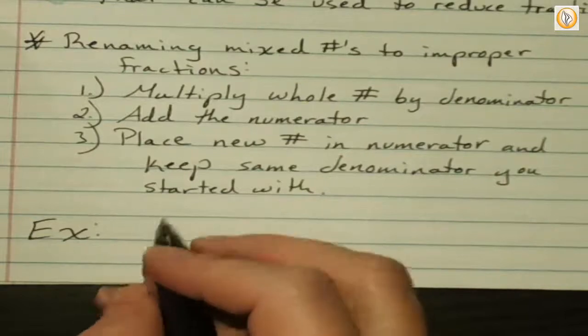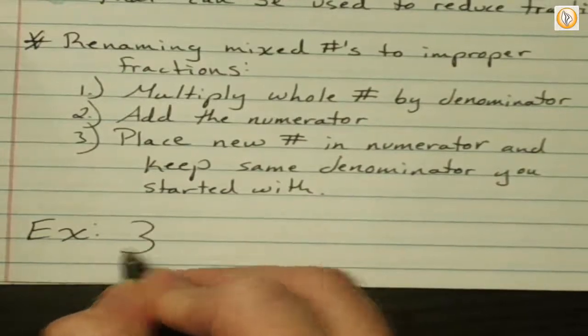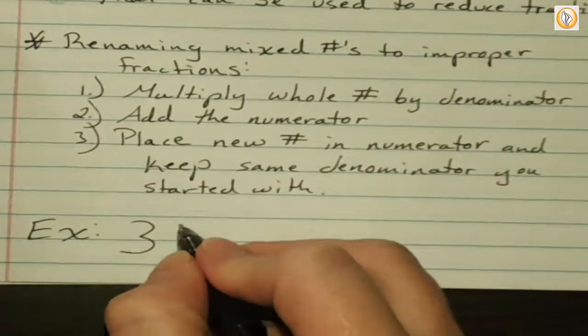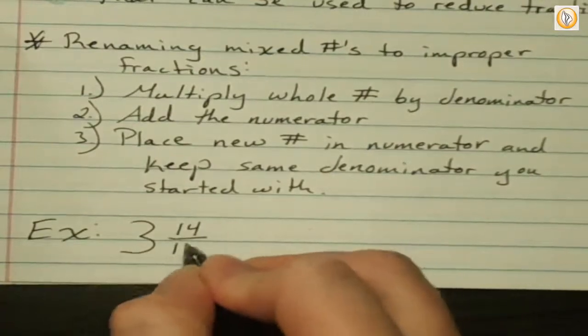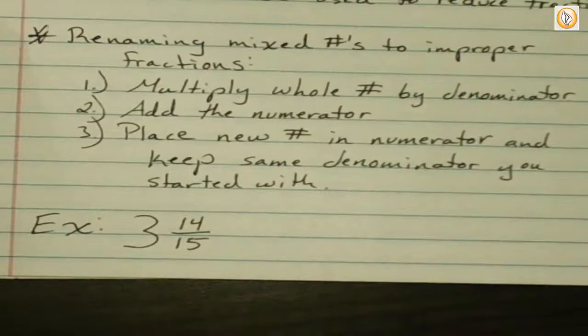All right, example. A big old 3 and 14 over 15. Natalia, I need you to calm down, please. Now, that is a mixed number. A mixed number is when you have a whole number with a fraction.